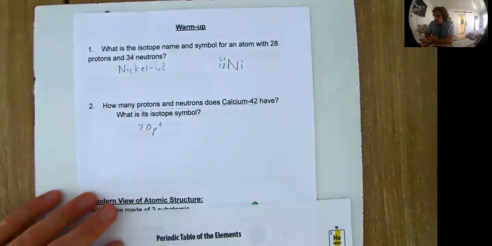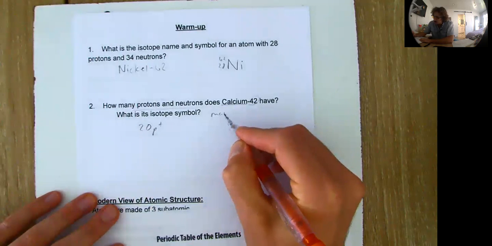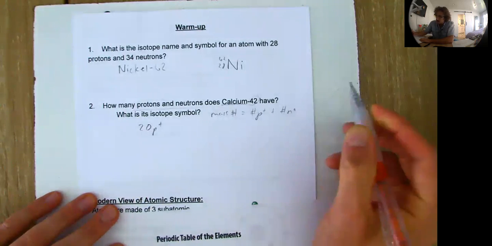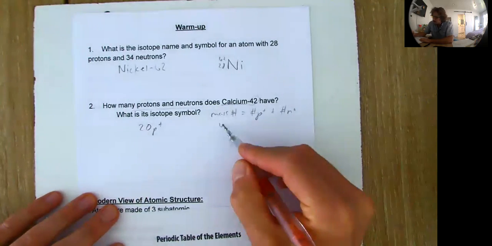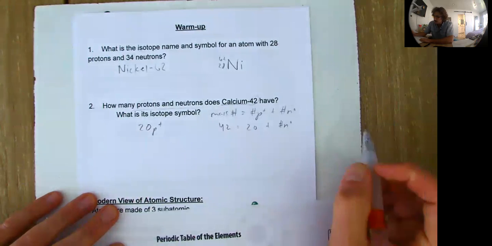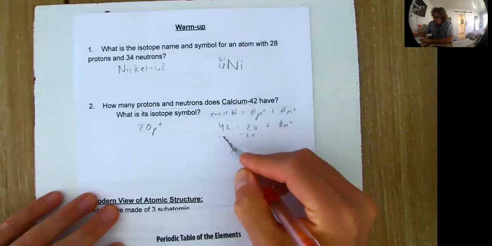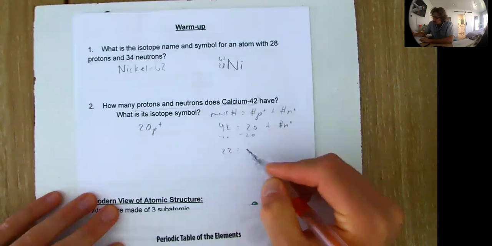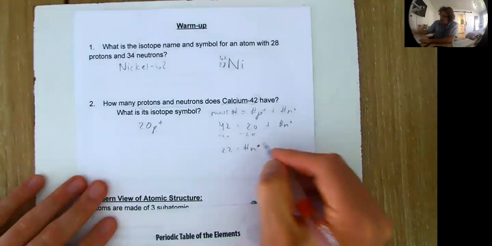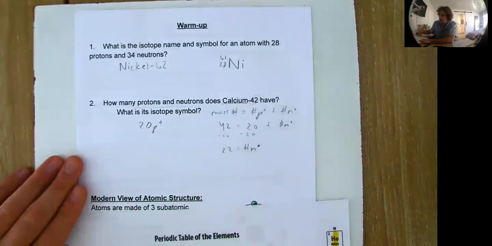And how do we figure out how many neutrons there are? Well, remember the equation is mass number equals number of protons plus number of neutrons. So if we just plug all these numbers in, 42 equals 20 plus number of neutrons. That's what we don't know. Little algebra lets us know that if we subtract 20 on both sides, that lets us know that there's 22 as the number of neutrons. Okay, that should be a review. And that's your little symbol for neutrons. Was I saying protons earlier? My fault. I meant to say neutrons.